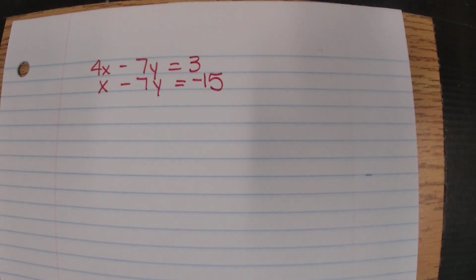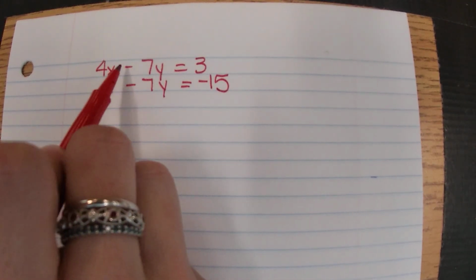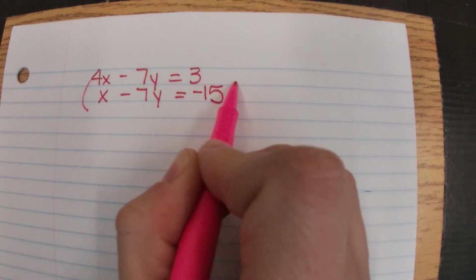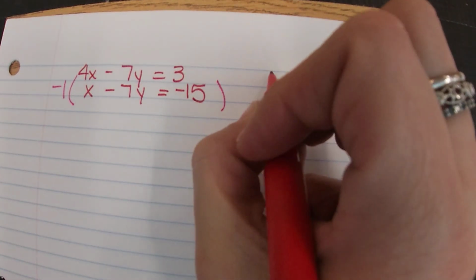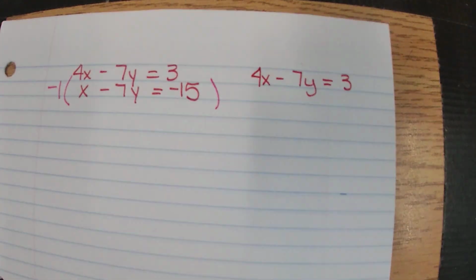Okay, so again, when we look at this one, we're looking for our matching coefficient. Our matching coefficient here is our y's. Our y's are both 7s. And if we look in front of it, this is a -7 and a -7, which means now both of them are negative. They are the same sign, and that's not what we want to happen. So I'm going to multiply this equation by -1. So my top equation stays the same. 4x minus 7y equals 3.